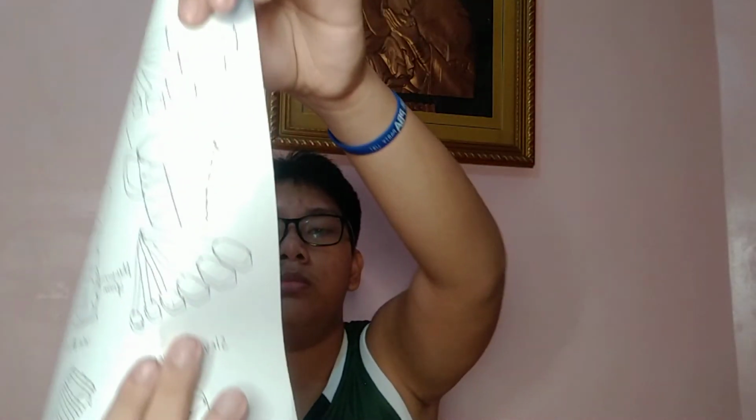Next is measuring spoon. This is an example of a measuring spoon. A measuring spoon is a spoon used to measure an amount of an ingredient, either liquid or dry, when cooking. Measuring spoons may be made of plastic, metal, and other materials.